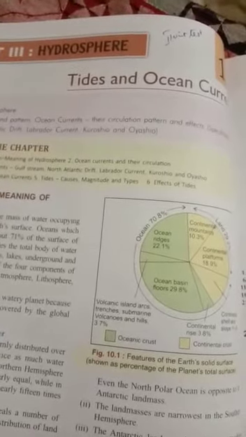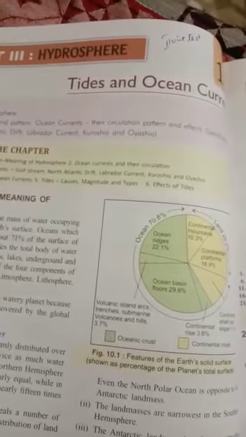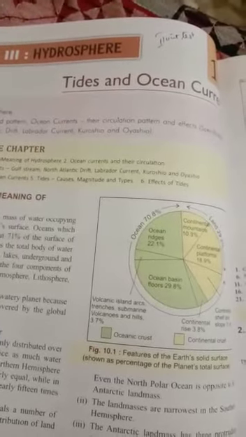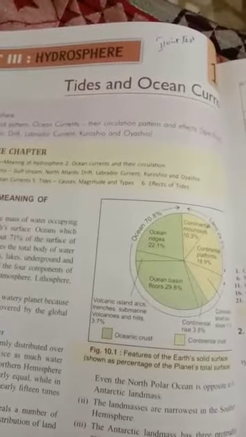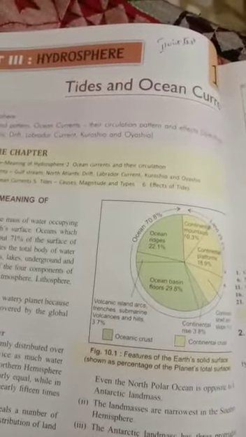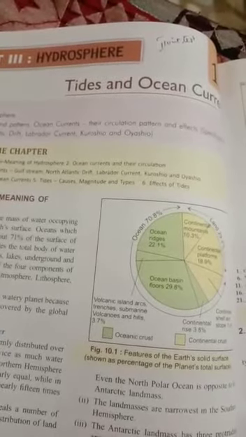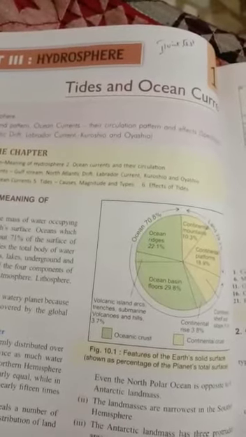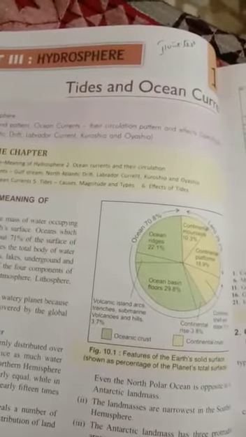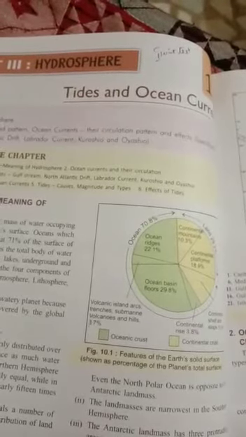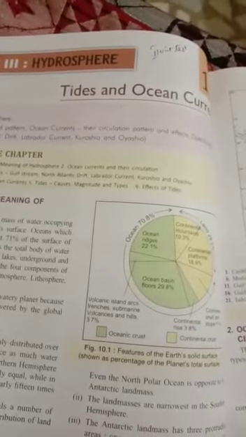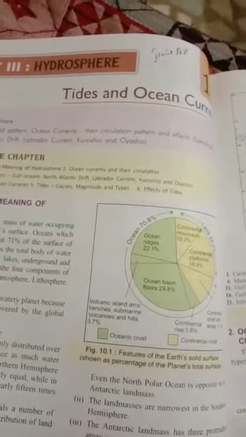Next is, what is the influence of the moon? So students, high tides and low tides are caused by the moon. The moon's gravitational pull generates something that is called tidal force. Tidal force causes the earth and its water to bulge out on the side closest to the moon and the side farthest from the moon. These bulges of water are high tides.